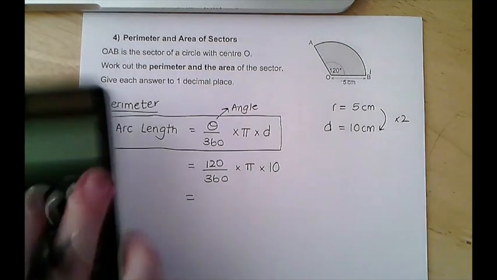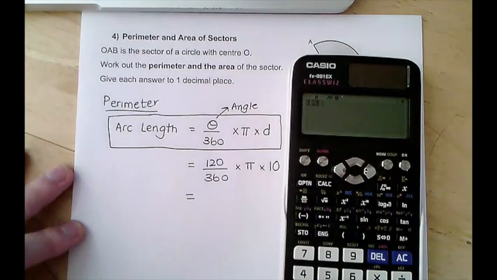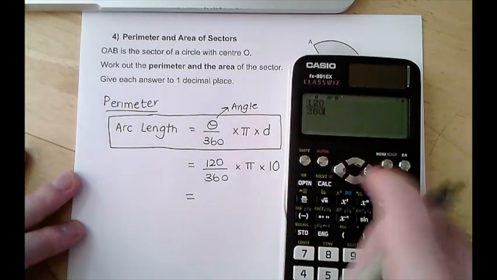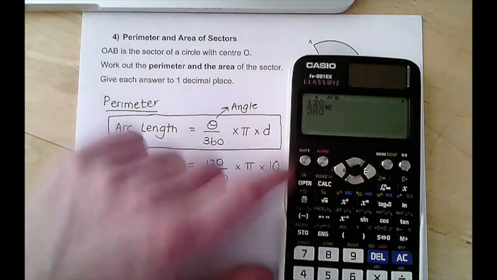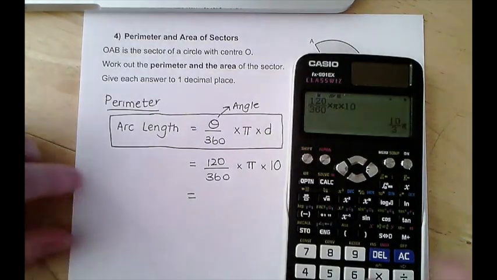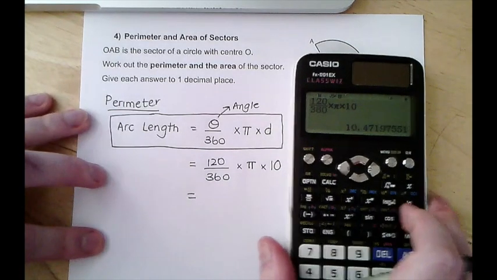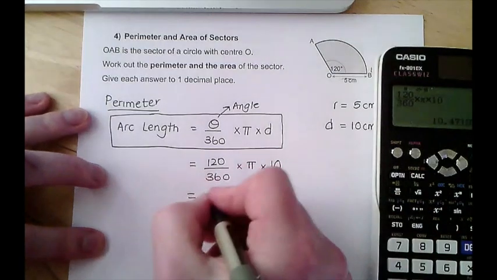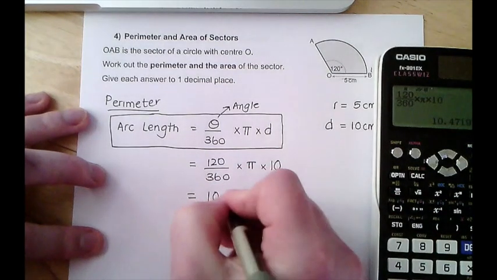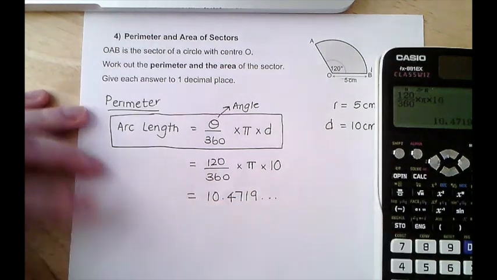Now I can just stick it in my calculator. 120 over 360 times pi times 10 gives you 10.4719 and so on.